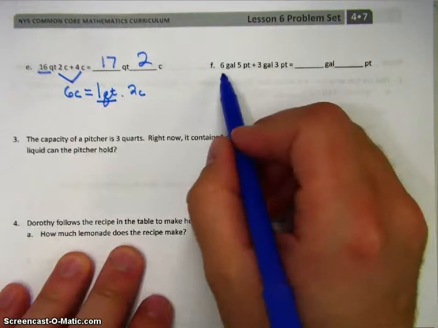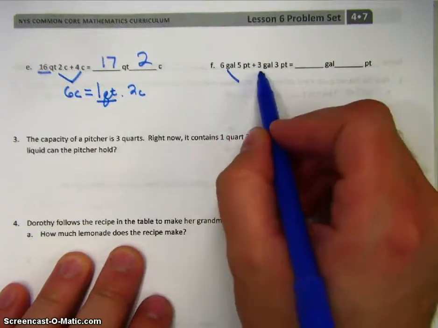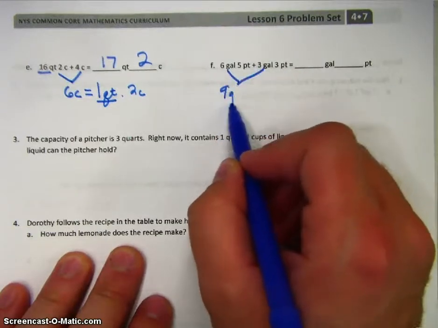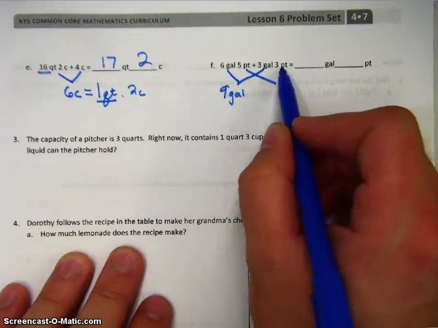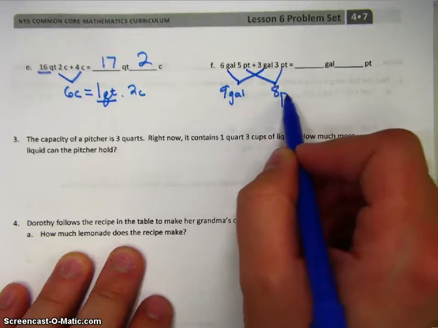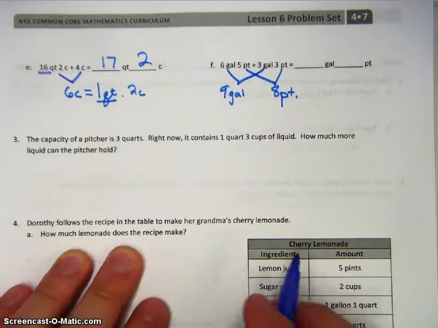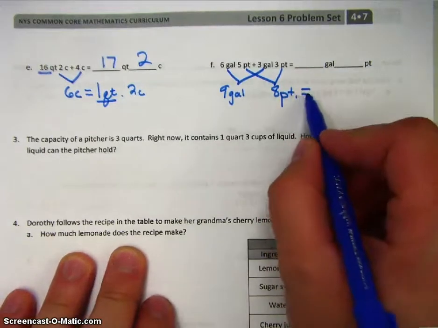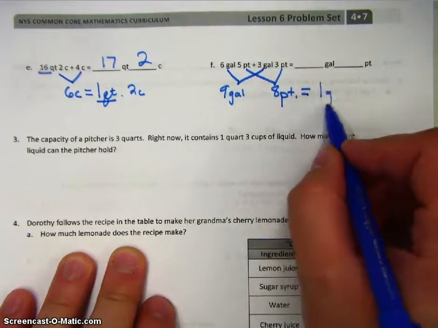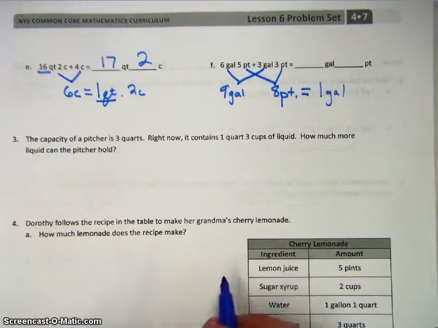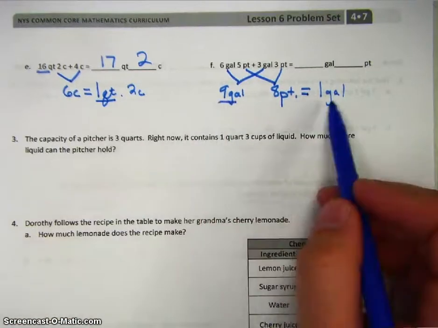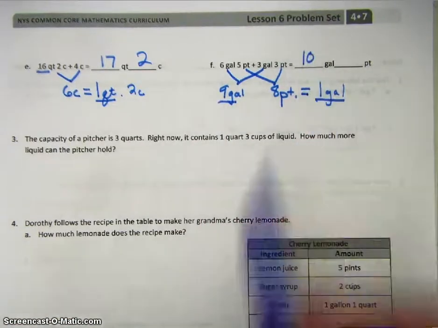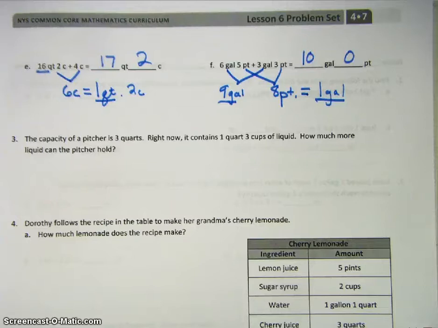Okay, now our next one, we're adding. So I'm going to take my 6 gallons and my 3 gallons, and I got 9 gallons. 5 pints and 3 pints gets us 8 pints. Okay? And we know that 8 pints equals 1 gallon. Okay? So now we have 9 gallons plus 1 gallon is 10 gallons, and we have 0 pints left over. Okay? So now let's take a look at a few word problems.